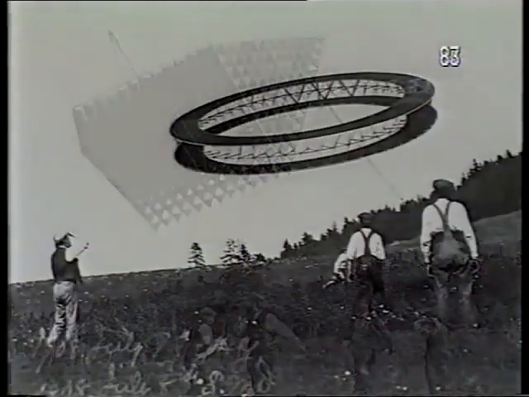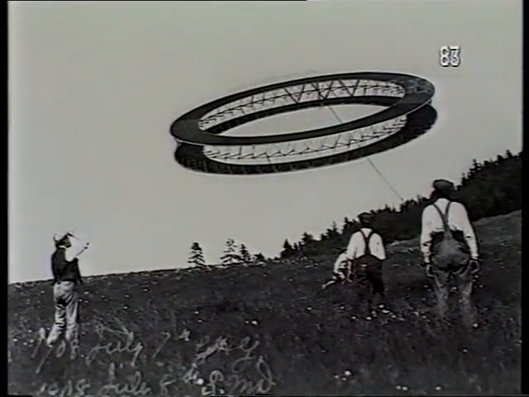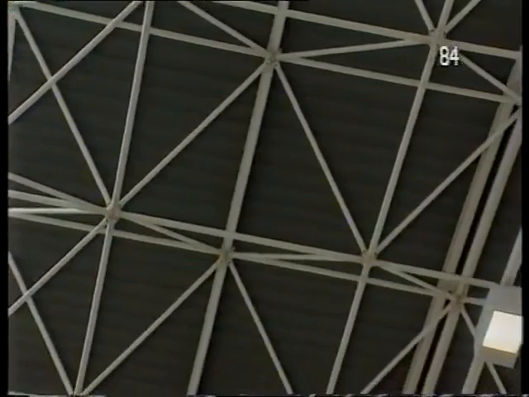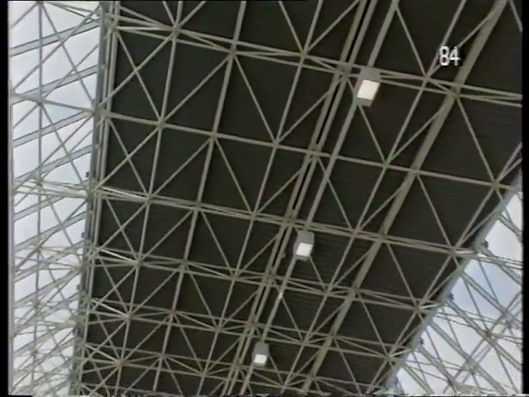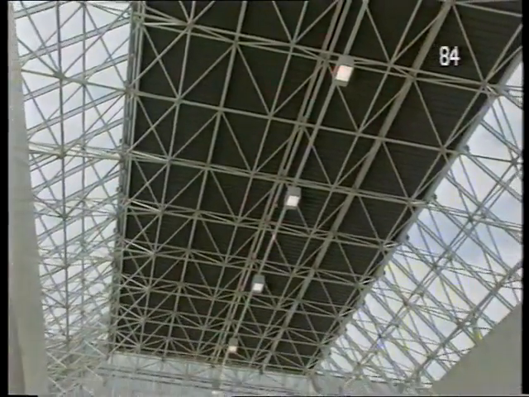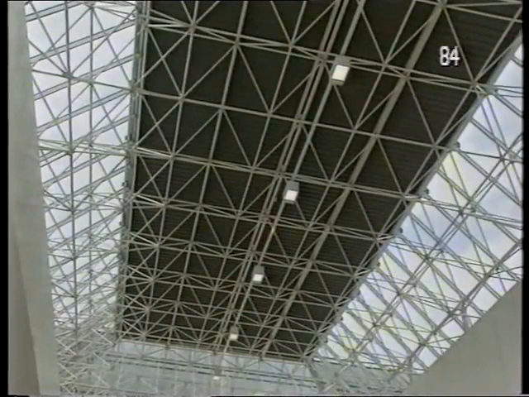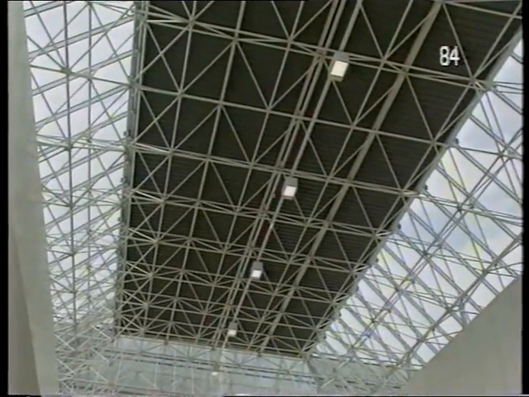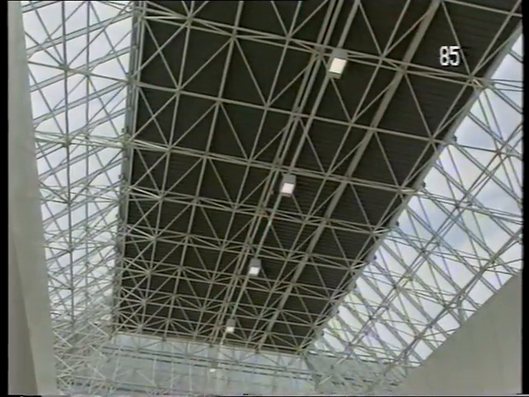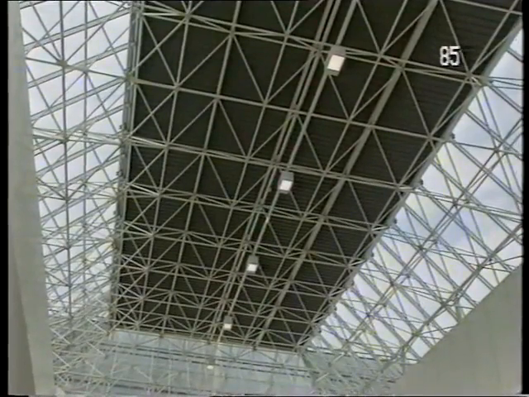A kite is a bounded object, and so its framework is necessarily of finite extent. But the true octet system extends indefinitely, in three independent directions throughout three-dimensional space. Both the tetrahedra and the octahedron making up the octet unit are themselves naturally rigid, and so this rigidity will not be destroyed if the octet unit is repeated throughout space.